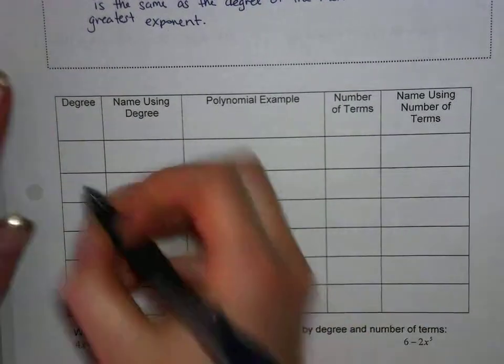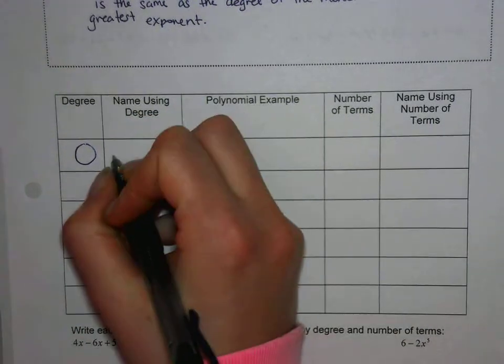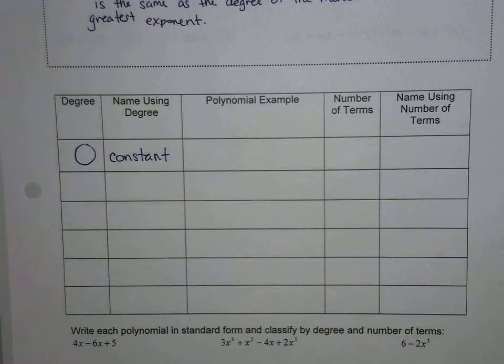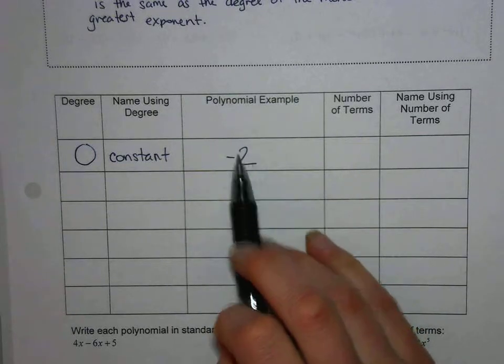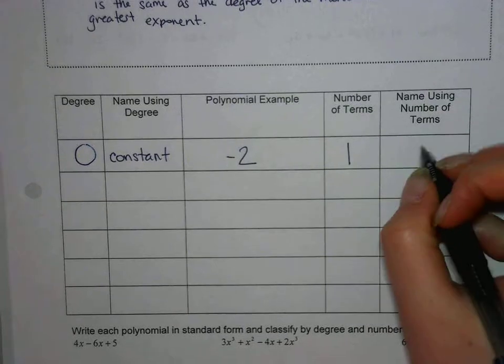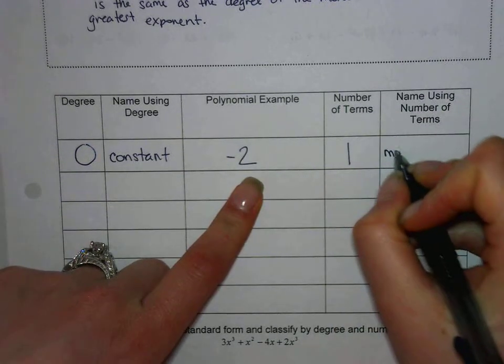So let's say we have a degree of 0. The way we name a degree of 0, it's called a constant. An example would be -2. There's no variable, so that means we have a degree of 0, so this is called a constant. And in this case, we have one term, and when we have one term, we can call it a monomial.